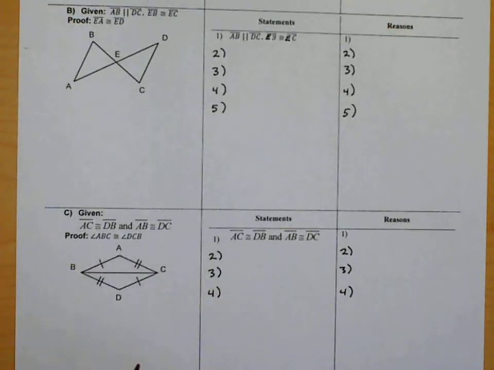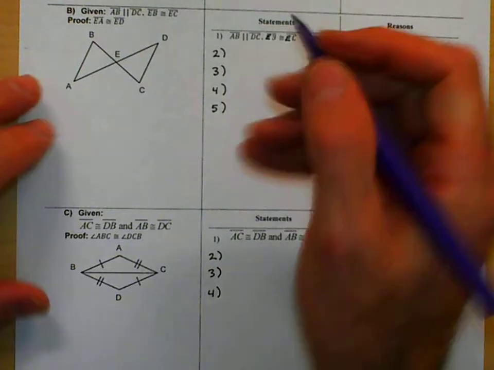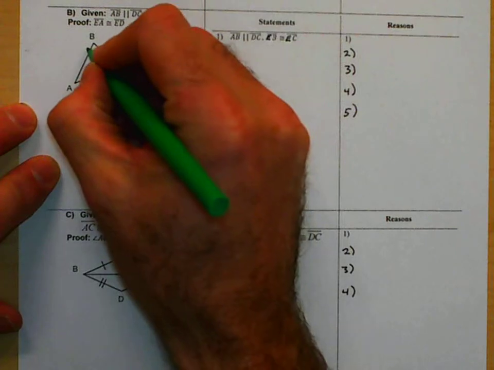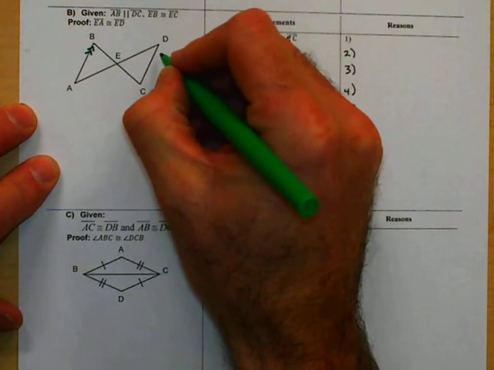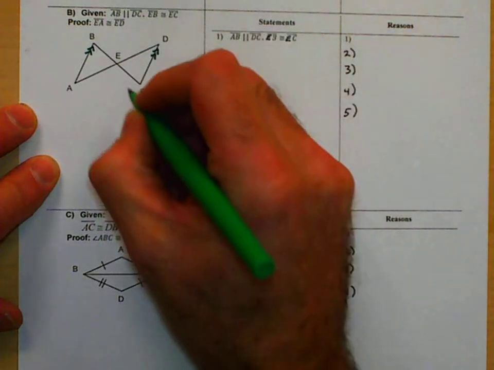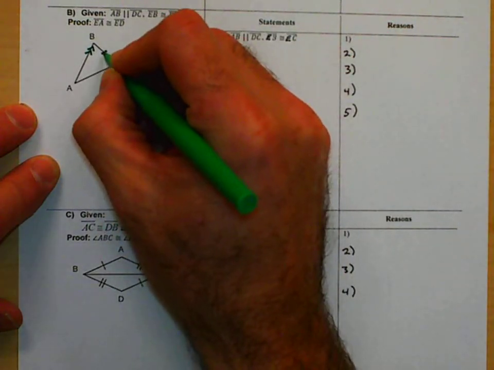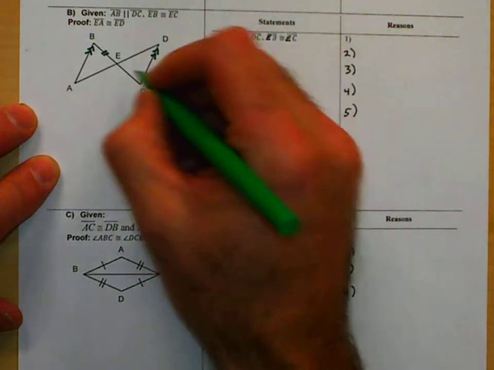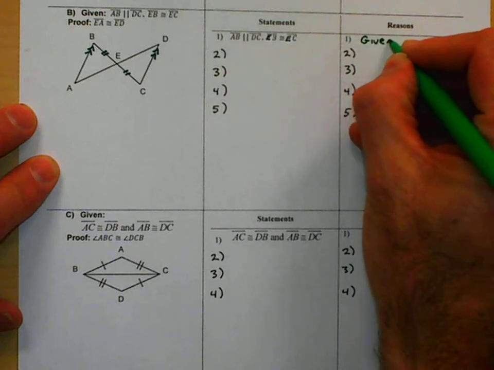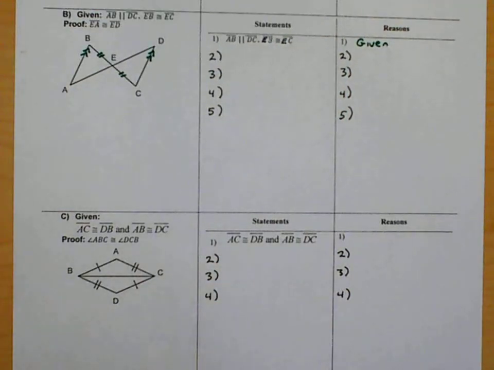So here, again, I want to make sure that these are all marked. And in fact, none of these are marked. So AB is going to be parallel to DC, that's given. And it's also given that EB is congruent to EC. That's the given information.